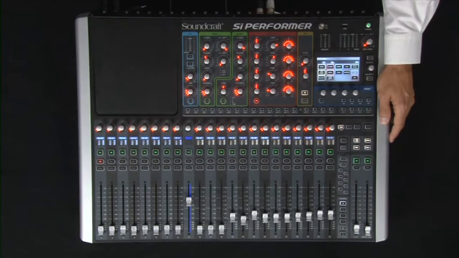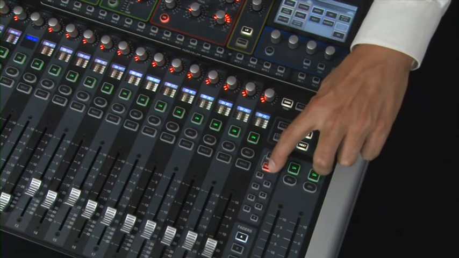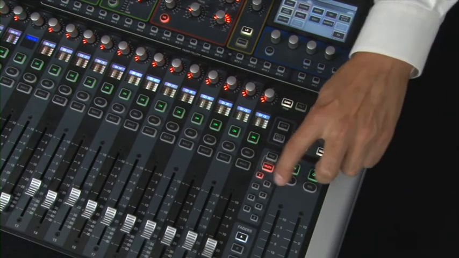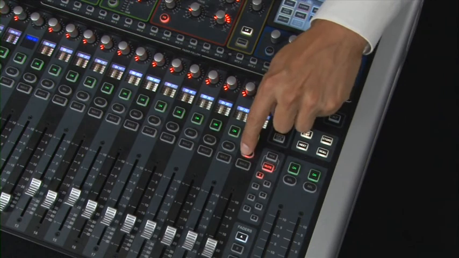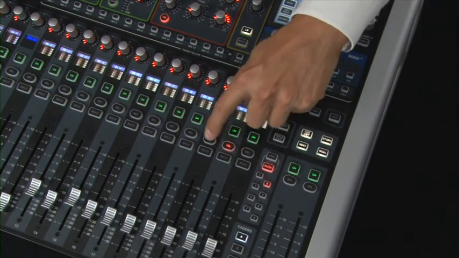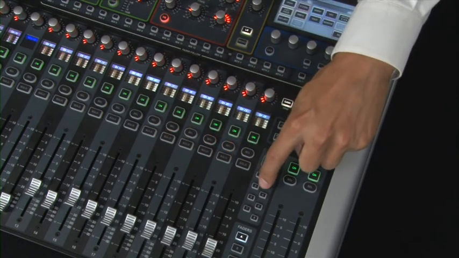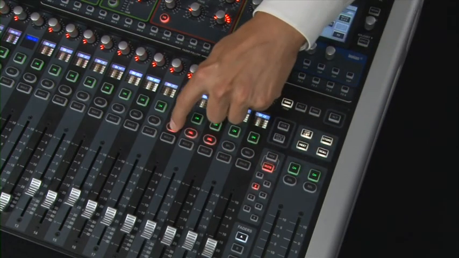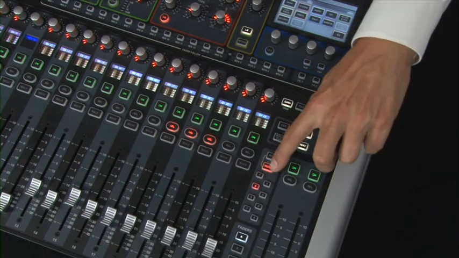Setting up the mute masters is similar. Press the mute setup key. Choose the mute master and assign slave channels using the select keys. When you're finished, turn off the mute setup.